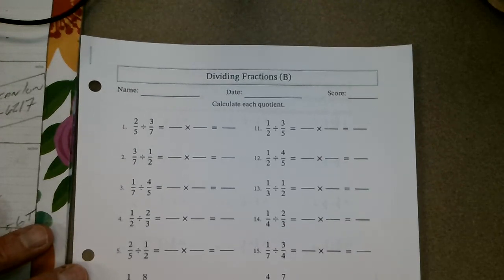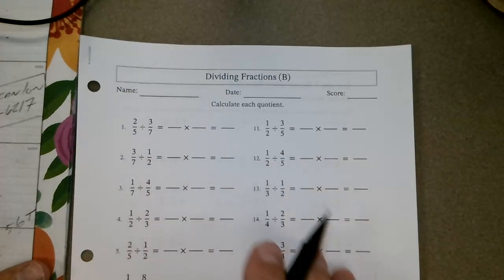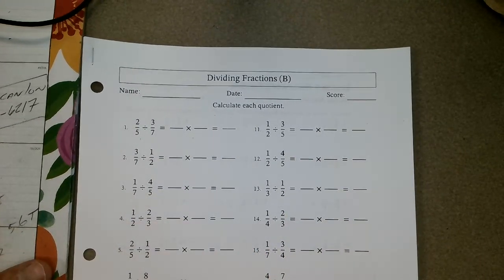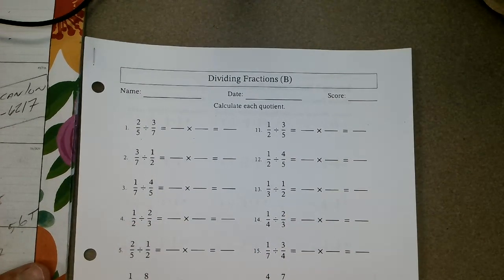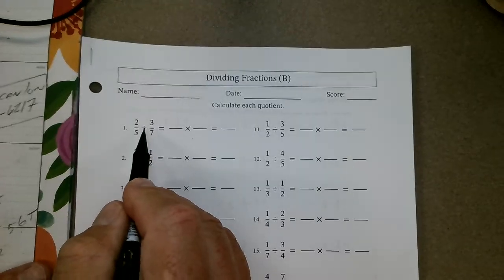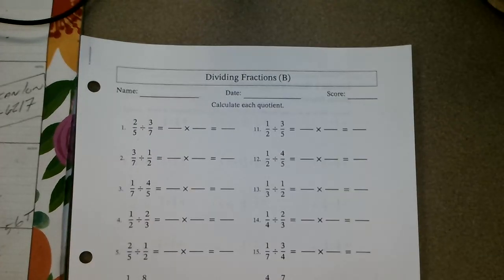Okay, so when we divide fractions, folks, it's very similar to multiplying fractions, and you can see how this page is set up. It goes left to right. I like to work up and down, but since it's set up this way, let's go ahead. Generally what the rule is, we're going to keep, we're going to switch, we're going to flip. We're going to do a thing called reciprocation.